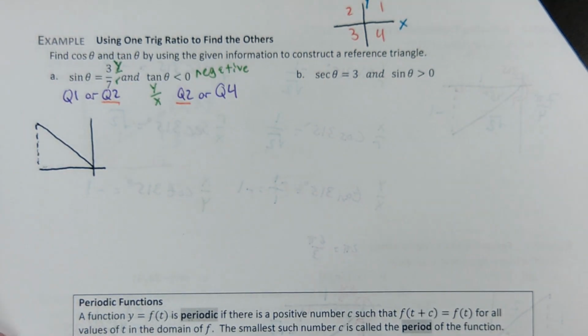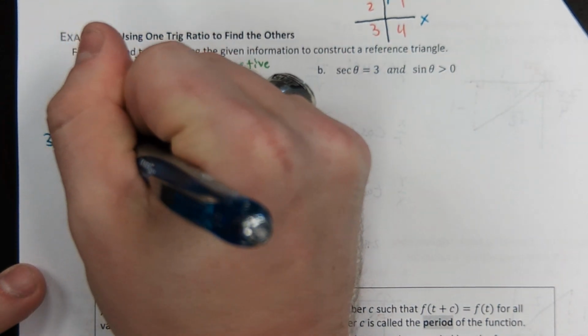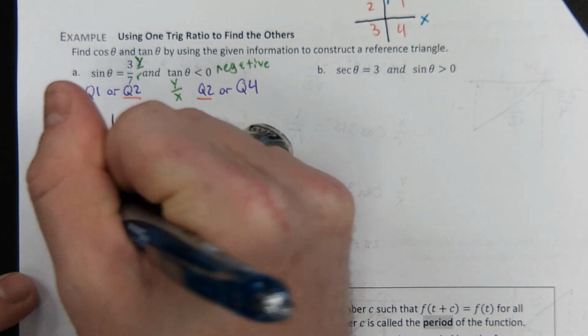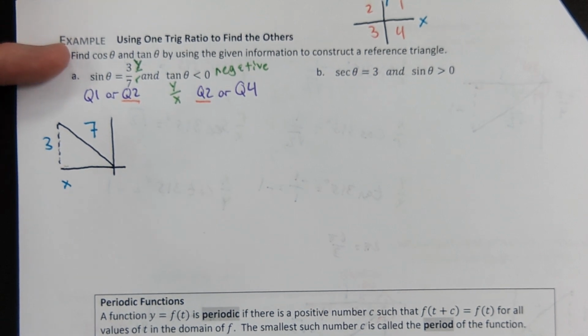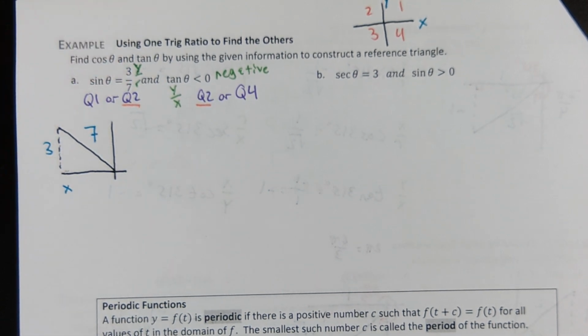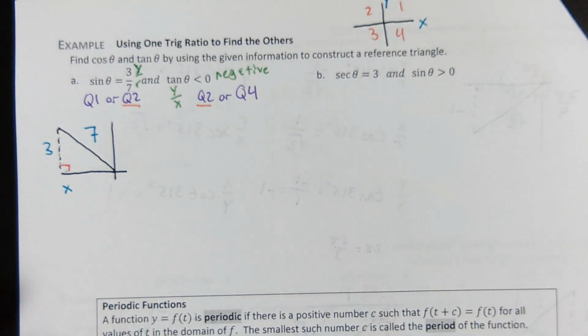We know y and we know r. Y is 3, r is 7. I don't know x, but what do I know about x, where I am? Yep, it's negative. I need to solve for x because I'm going to need x to find cosine, and I'm also going to need x to find tangent. How do I find a missing side of this right triangle, though? Pythagorean theorem. Yep, that'll do it. Got to do the Pythagorean theorem.